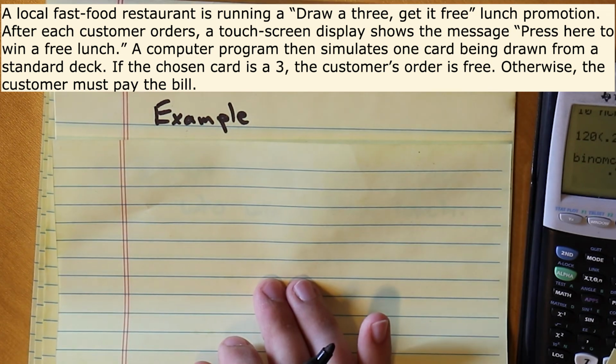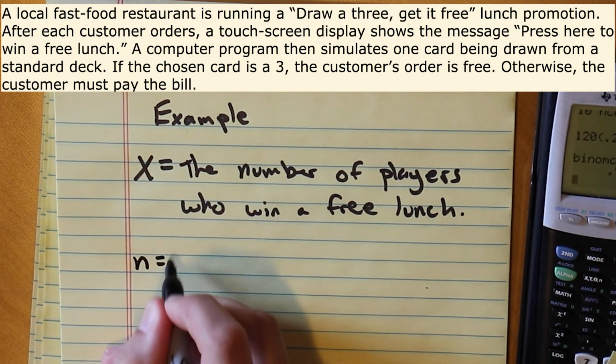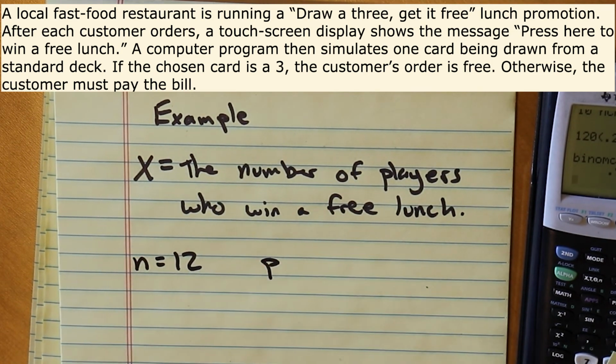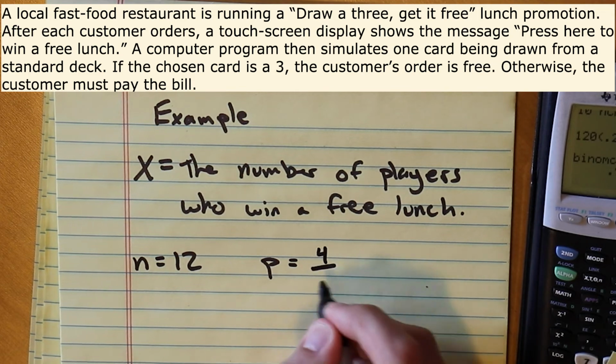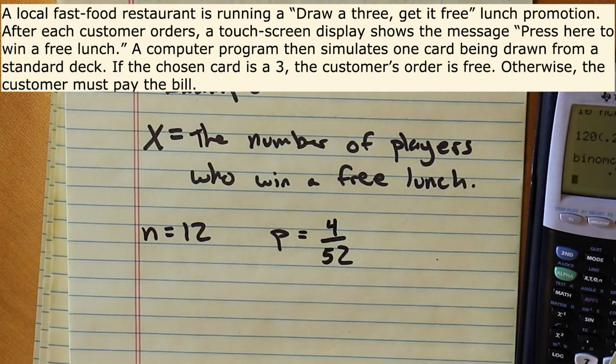Let's say that all 12 players on the school's basketball team come and order a lunch. So we're going to say that X is the number of players who win a free lunch. And we're going to say that N equals 12 for this team. And the probability of success in this case, it says if the chosen card is a 3. That is a 4 out of 52 chance. There's 4 3s in a 52-card deck.